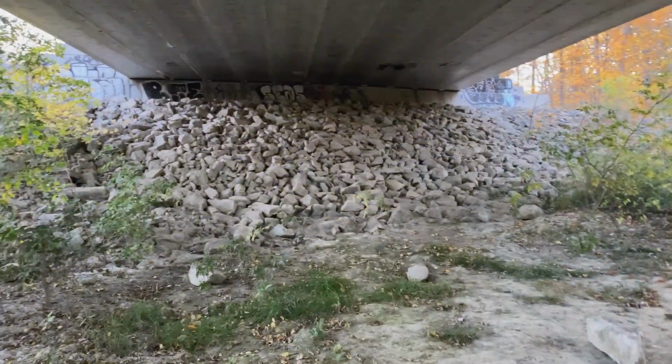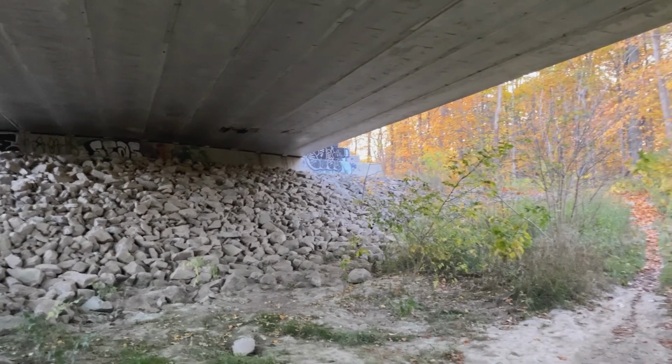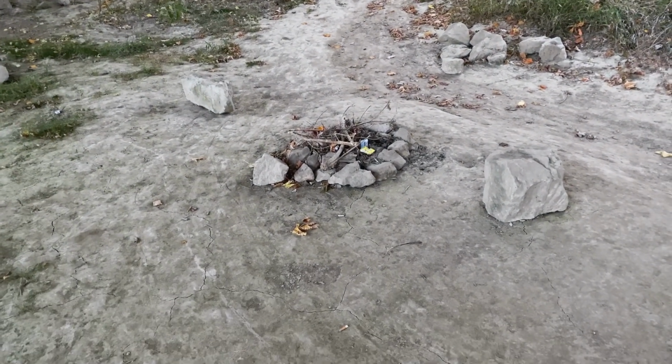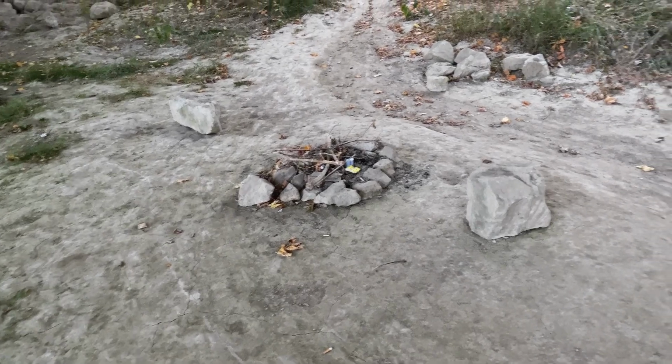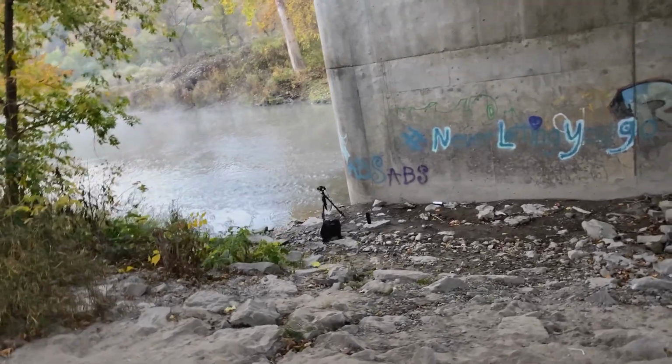I thought I'd give you a little rundown of what this area looks like. Here we are underneath the bridge. Someone actually frequents down here. There's a little fire pit somebody's put together and a couple of rocks to sit. Here's this part of the bridge complete with graffiti.